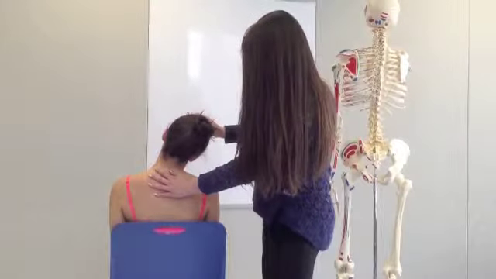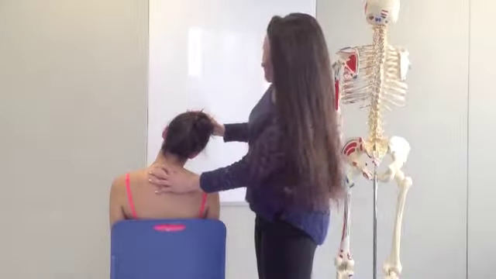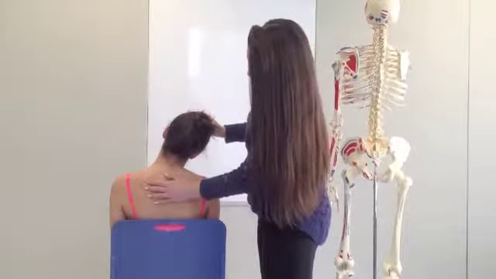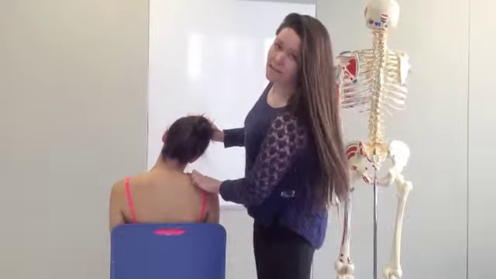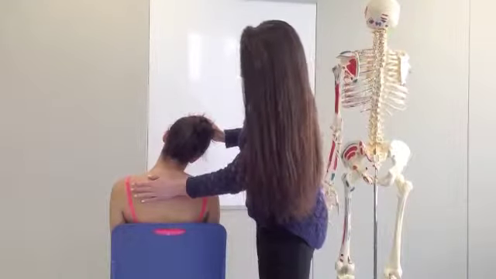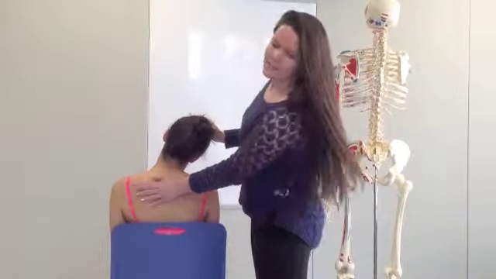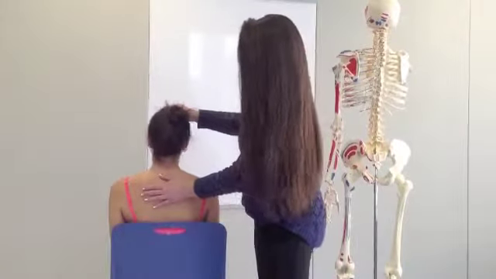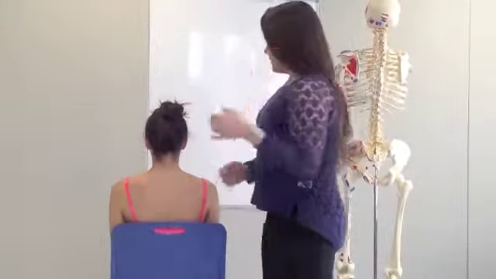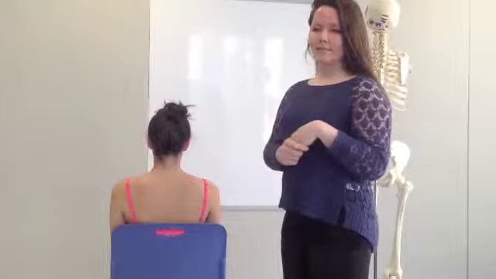So specifically the intertransverse ligaments, and then also the soft tissue structures that would be impeding the motion on the contralateral side of the flexion that you're imparting, such as the upper traps, the scalenes, and other musculature that's there.